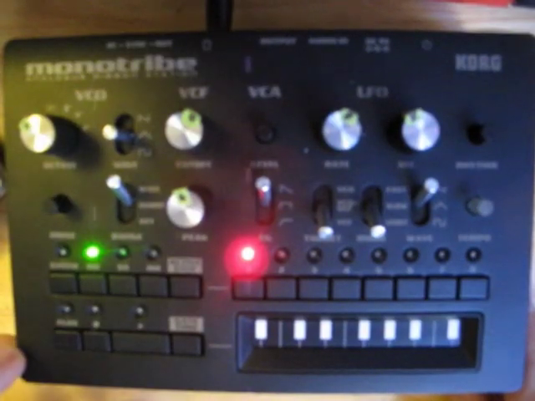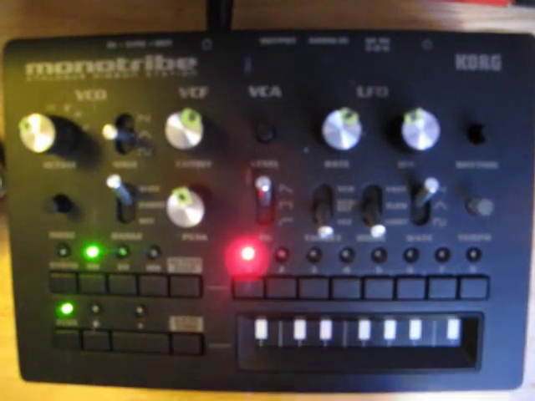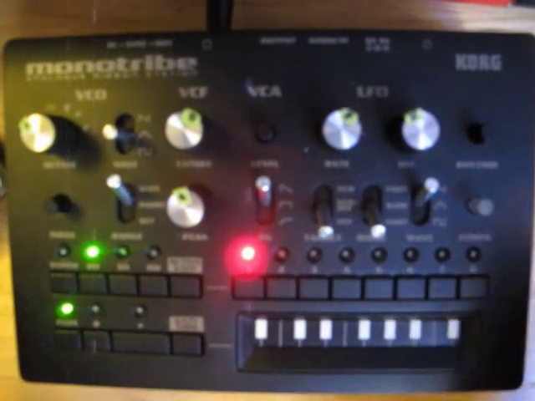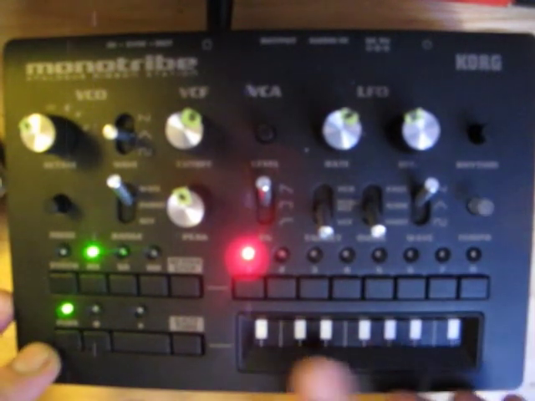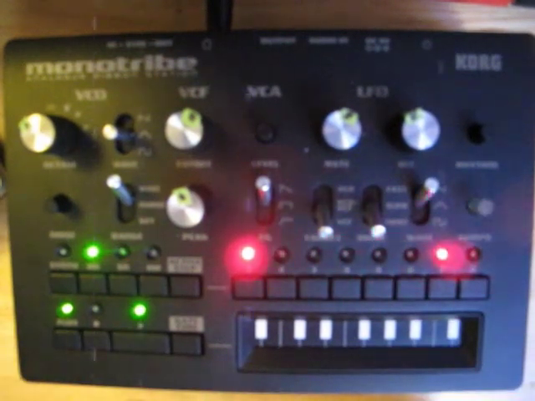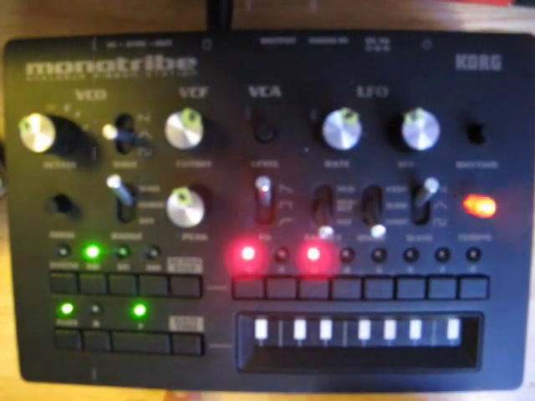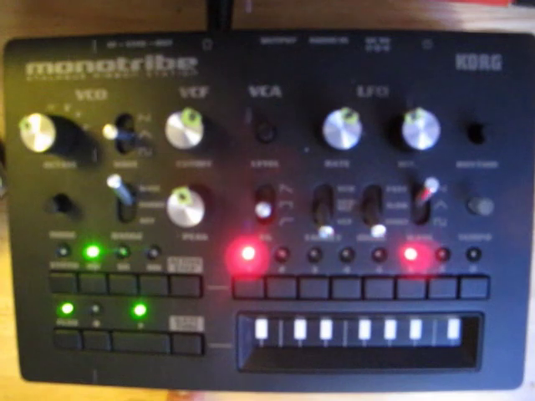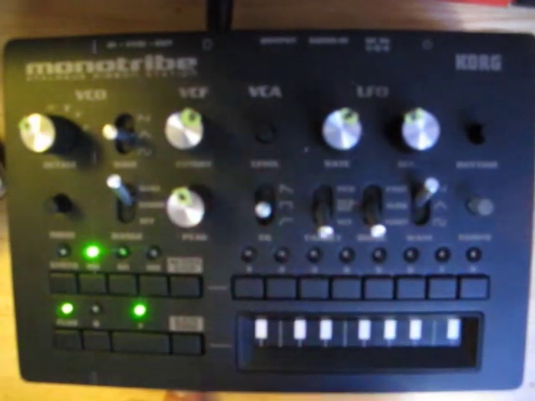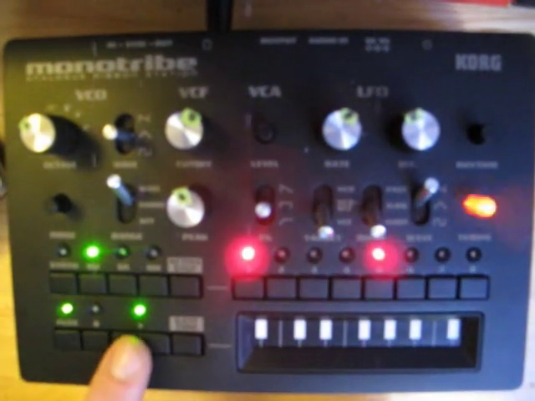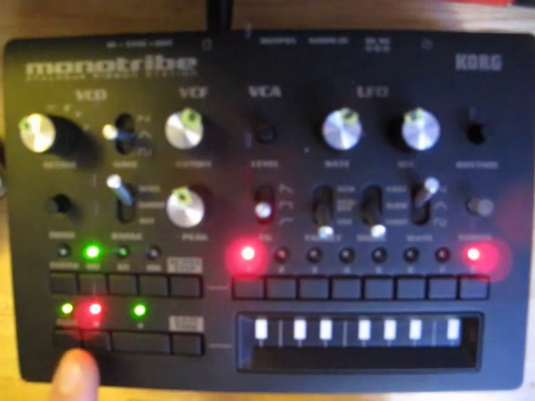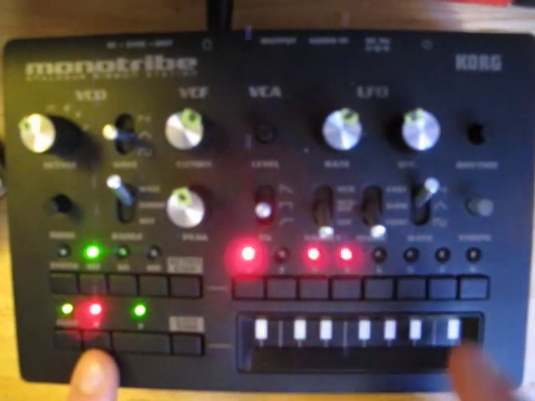The flux button is basically, it gives the synthesizer no constraints on the 8 steps. As you can see, it's doing exactly what I recorded earlier, but now it's doing it loosey-goosey style. So I'm going to hit record again, and I'm going to add little notes in between this.